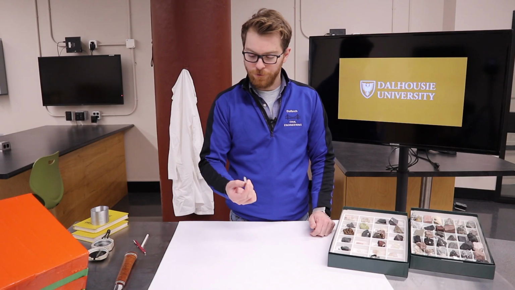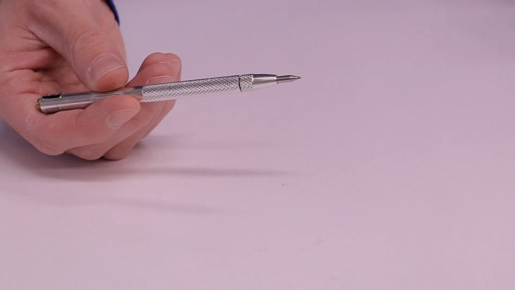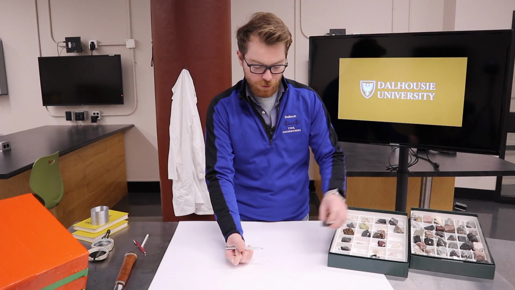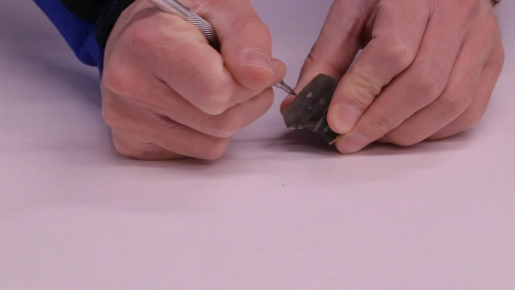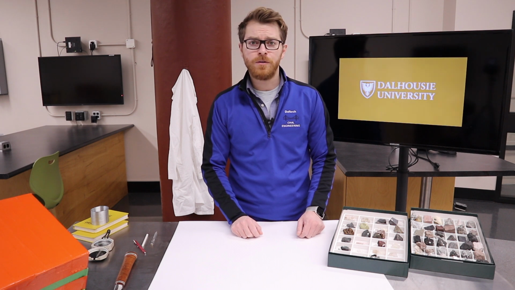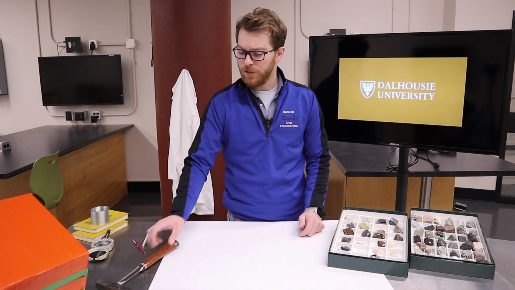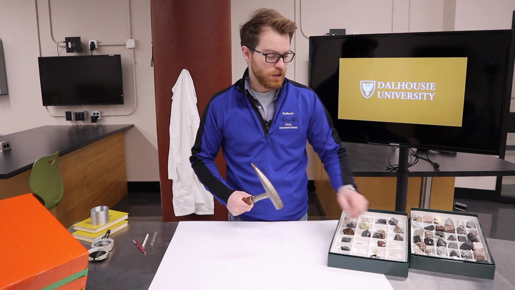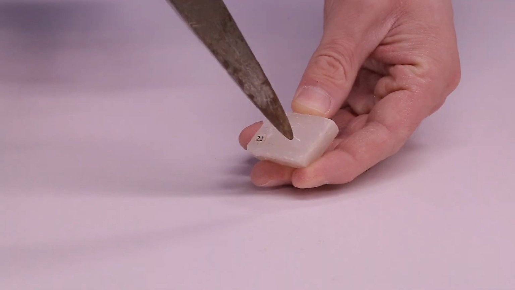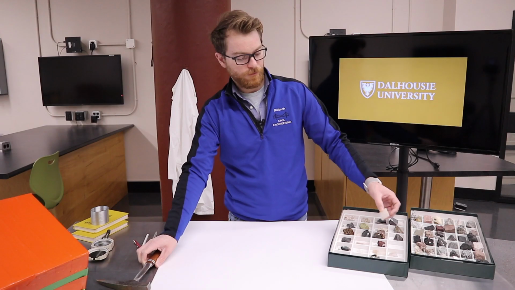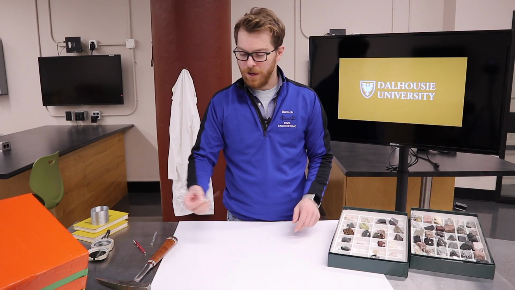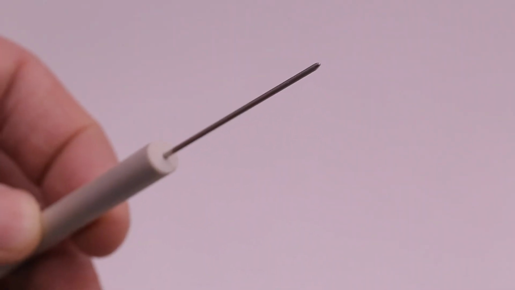Scratching tools can come in all different shapes. This is a more professional looking scratching tool, but it does exactly the same thing. What the scratching tool measures is the hardness of the mineral relative to the hardness of the tool itself. And as the scratching tool is simply made of steel, you could use something such as a geologic hammer as a scratching tool if you were so inclined. But typically you would have something that looks similar to this here.